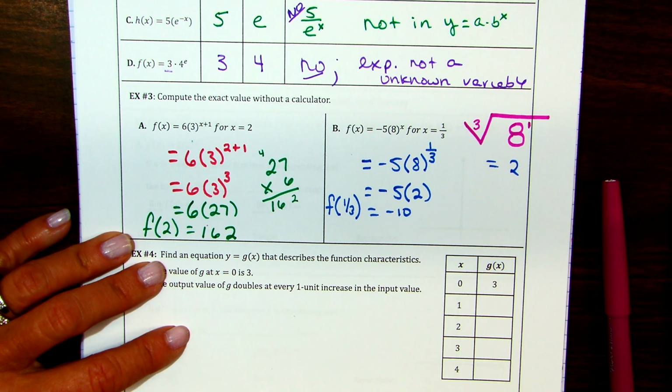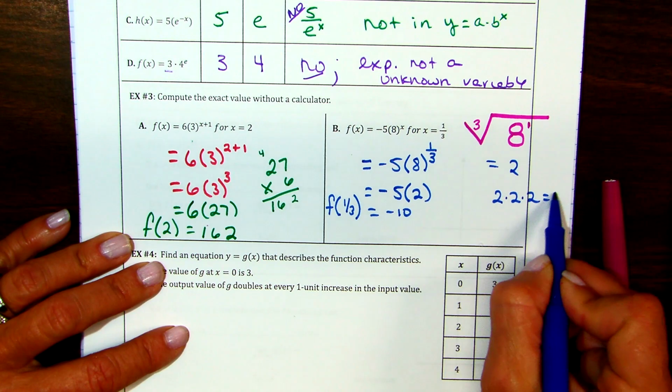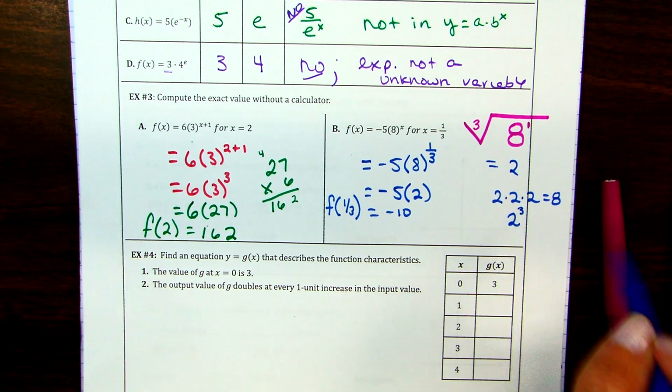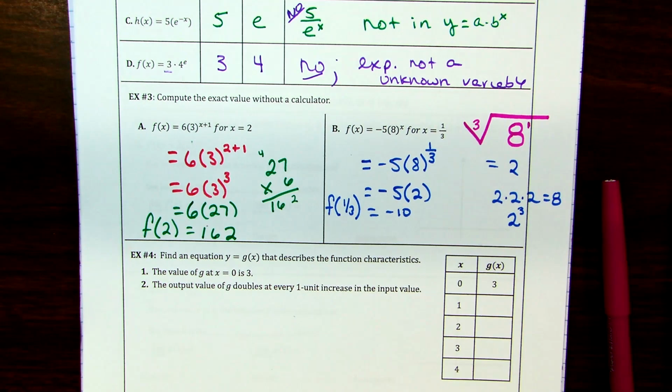Because 2 times 2 times 2 is 8, and we can write that as 2 to the 3rd power. That's what it's saying. What number, when I multiply it 3 times, gets me that? Okay?